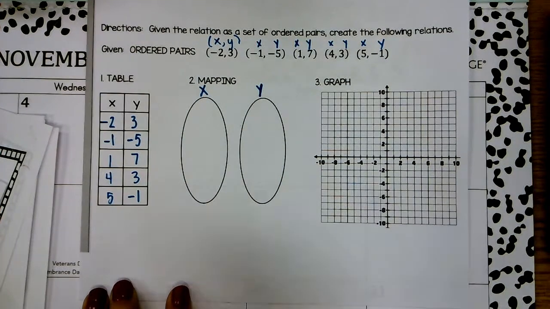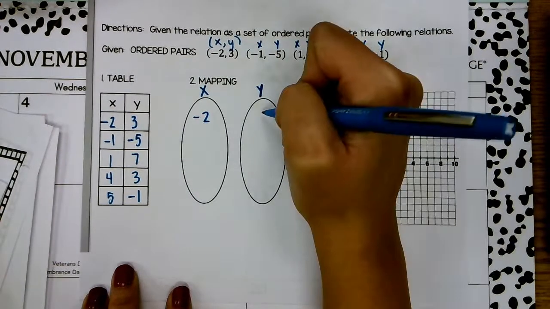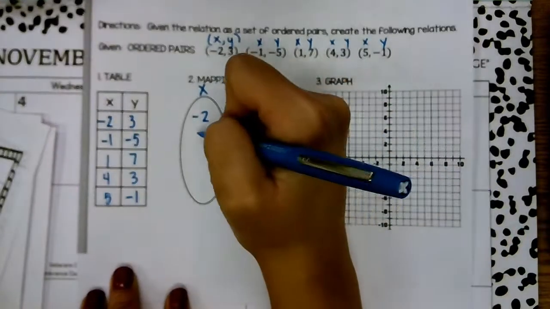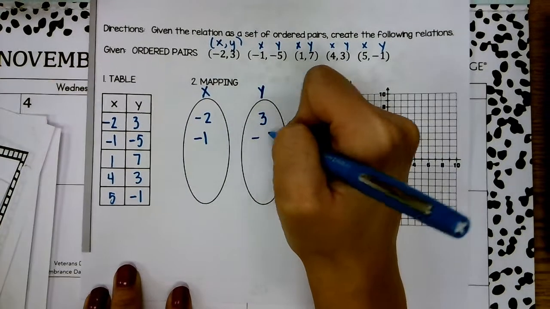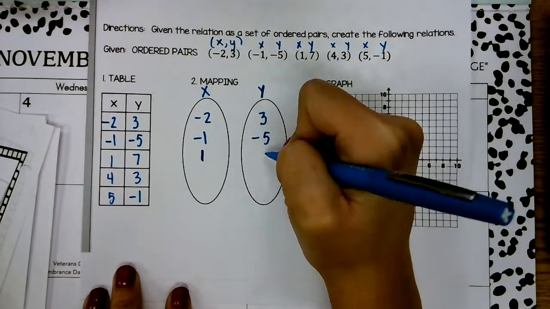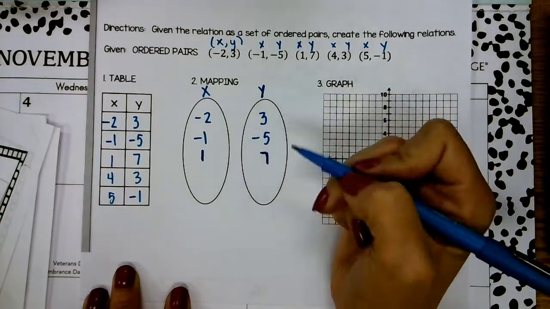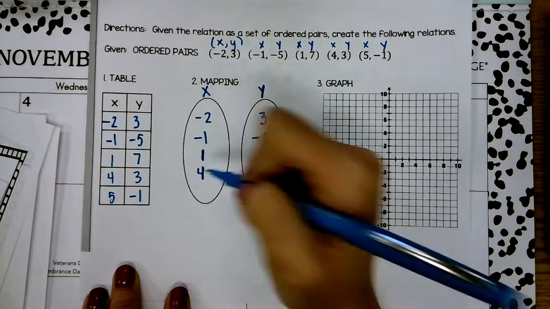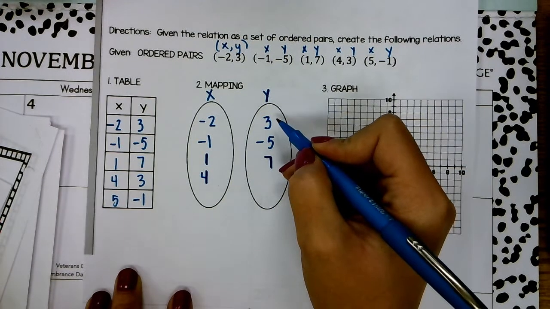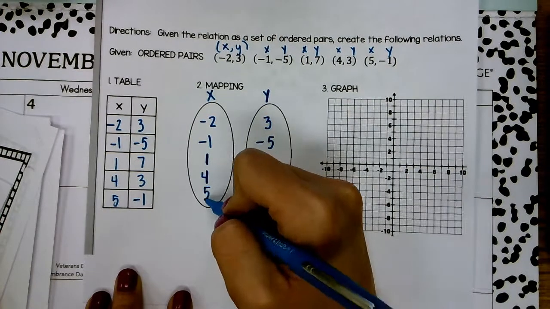So let's go through and do this. For (-2, 3), I'm going to put the -2 in the x part of the map, and I'll put the 3 in the y part of the map. For (-1, -5), I'll put -1 in the x, -5 for the y. For (1, 7), 1 goes in the x part of the map, 7 goes in the y part of the map. For (4, 3), here's where we need to be careful. I'm going to put 4 in the x part of the map, but I already have 3 written down over here in the y part of my map, so I do not need to write it again because it's already there. And then we have (5, -1).